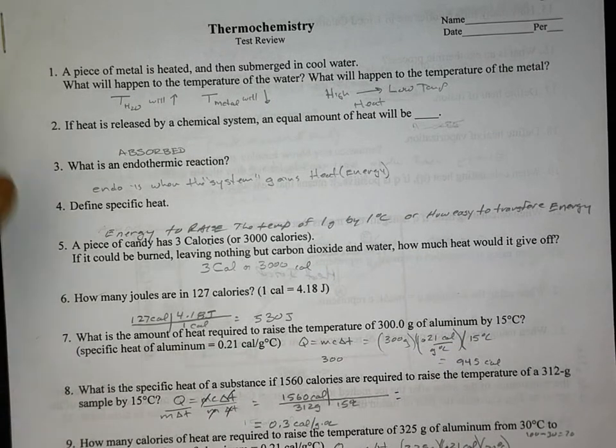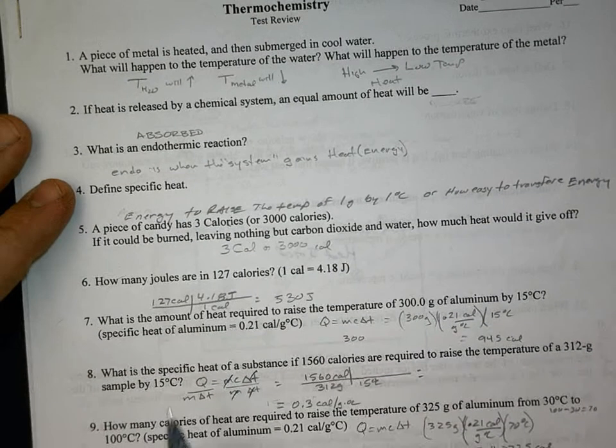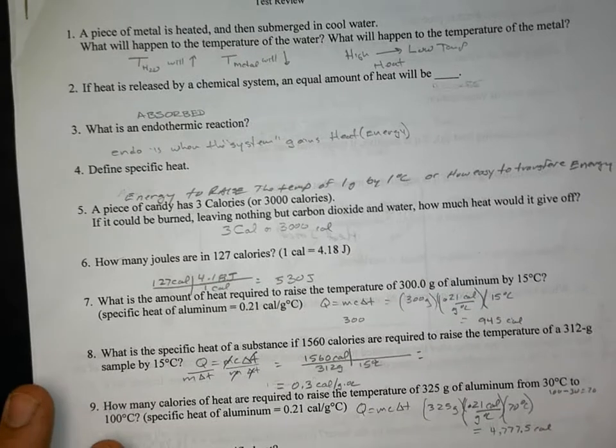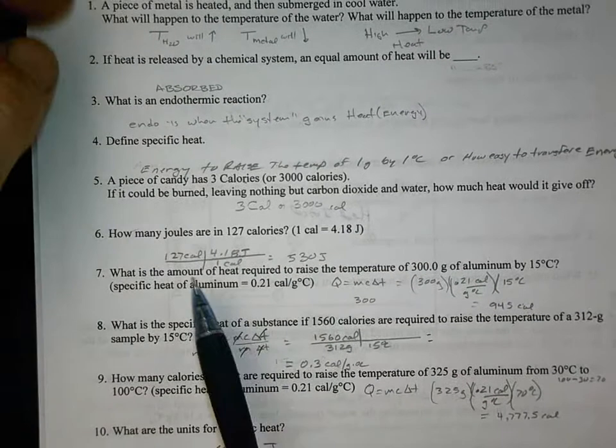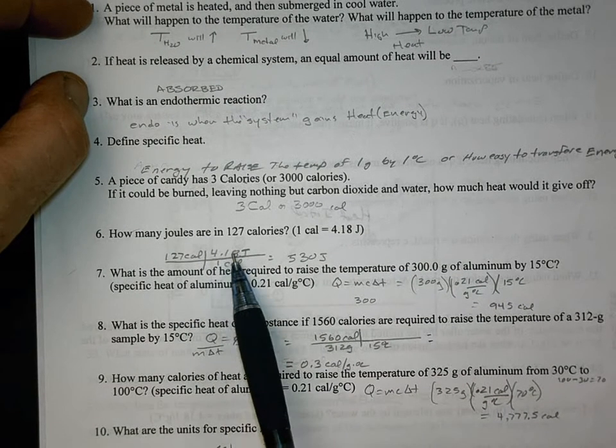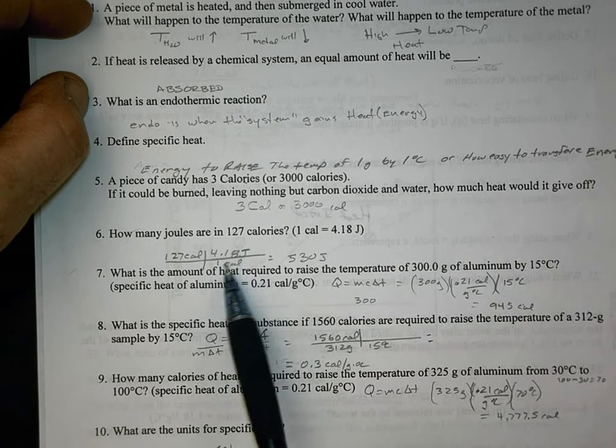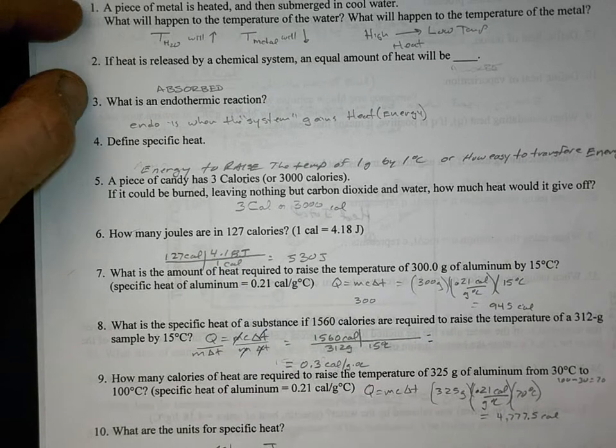Number 6, when you set up this problem, we're just doing a conversion. It's going to be 1.27 times 4.18 joules over 1 calorie. We get the answer there.